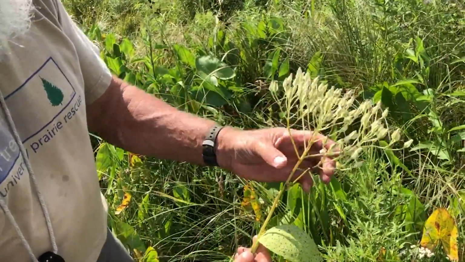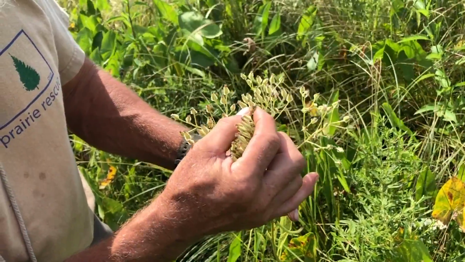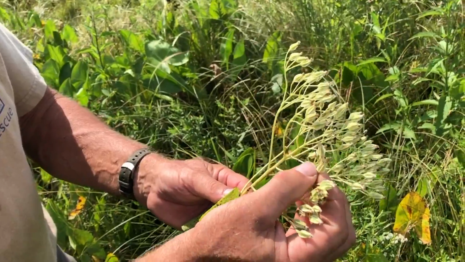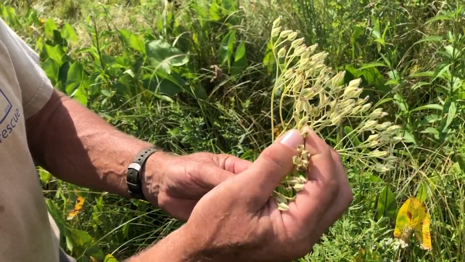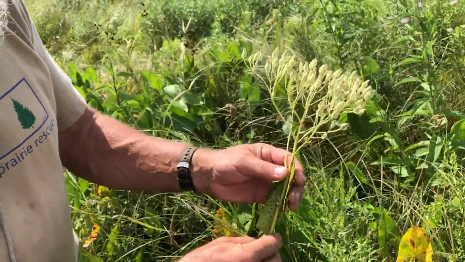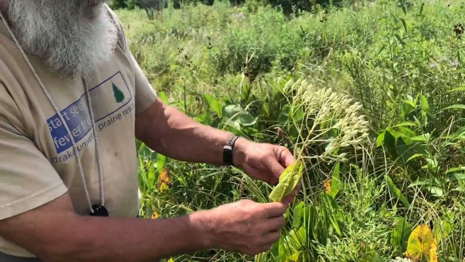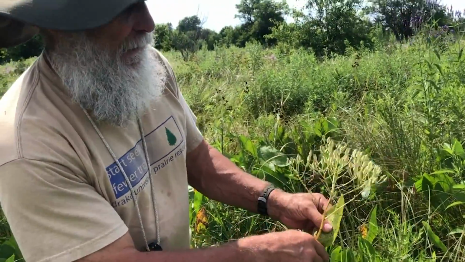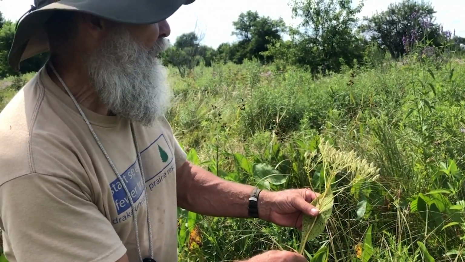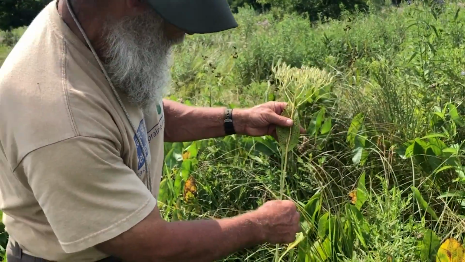And then what we're looking at here are flowers that are soon forming fruits. Very distinctive fruiting structures here, kind of ribbed with little wings on them. Tuberous Indian plantain, Arnoglossum plantagineum. It also grows in even just mesic prairies, so it's usually not found maybe in sites quite this wet, but there is just a small population here.